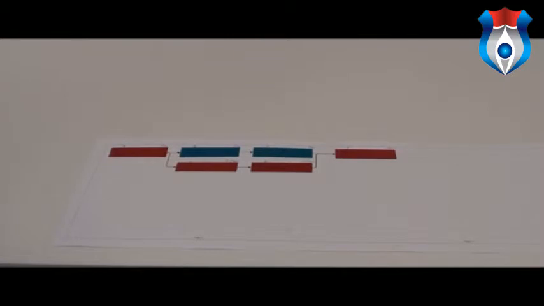Going into this PERT chart that I have set up in front of us, task A is 1 day, task B is 1 day, task D is 1 day, task F is 1 day, and tasks C and E are both 2 days.